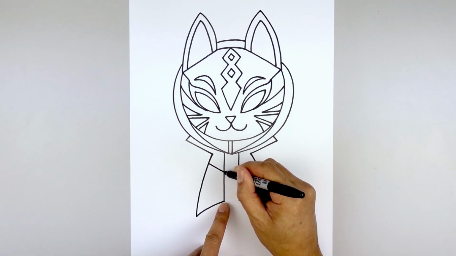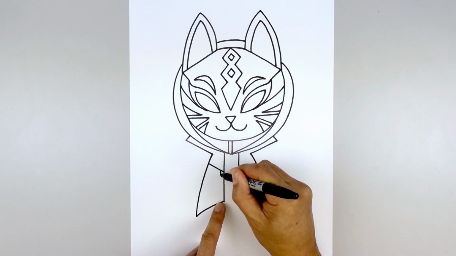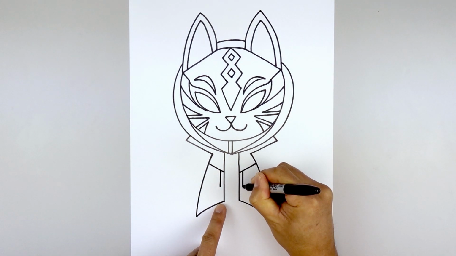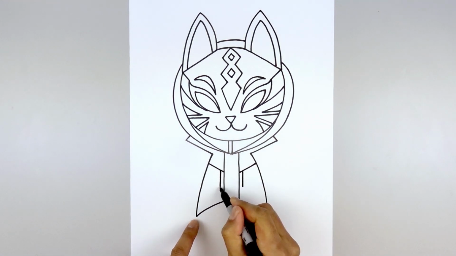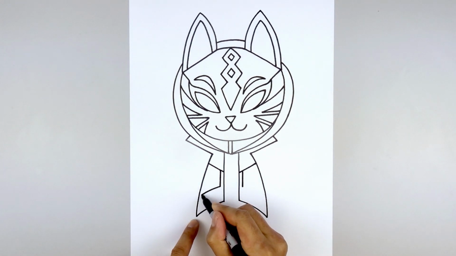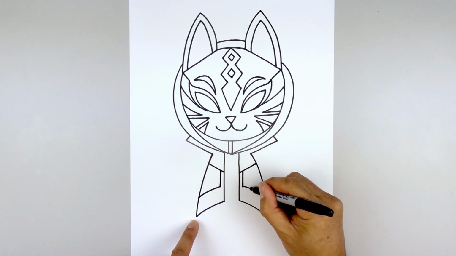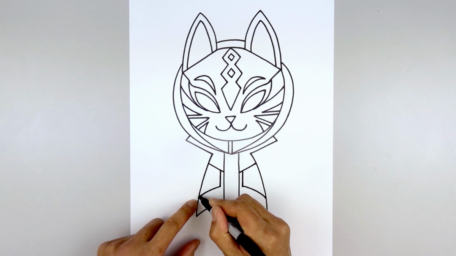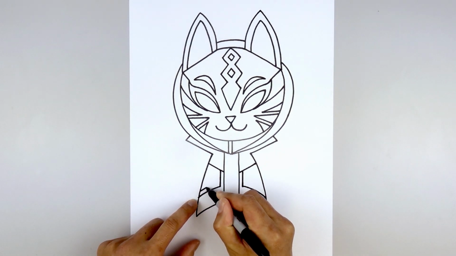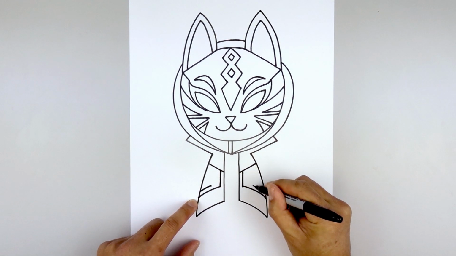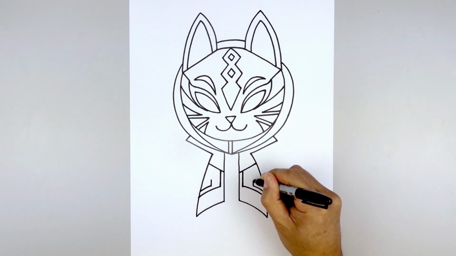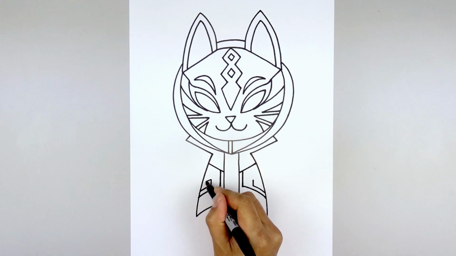Now from the inside of the coat, we're going to step out, draw a straight line, coming down about halfway. Do the same thing on the right. I want to follow the same curve along the top, going out towards the side. Let's add the pocket. From this curve, we're going to step up, curve up to right about there. Draw a straight line going up, and then we'll curve back down toward the outside.